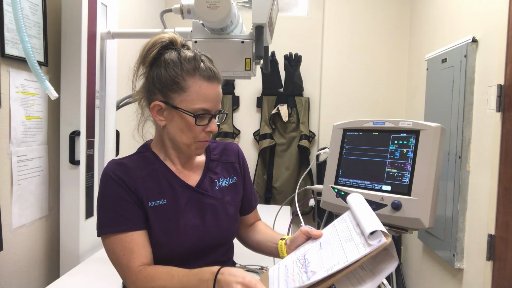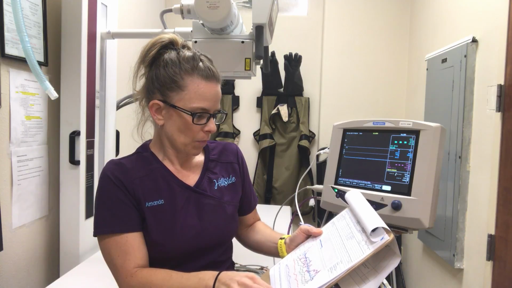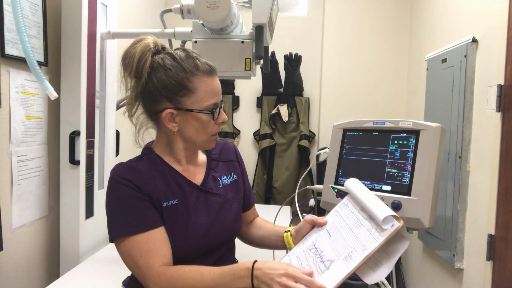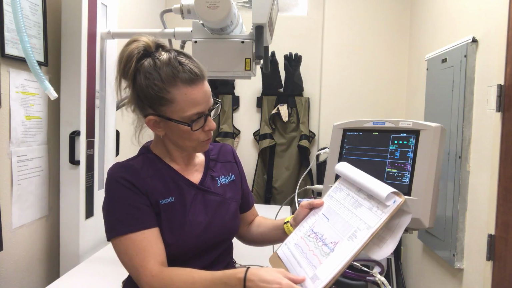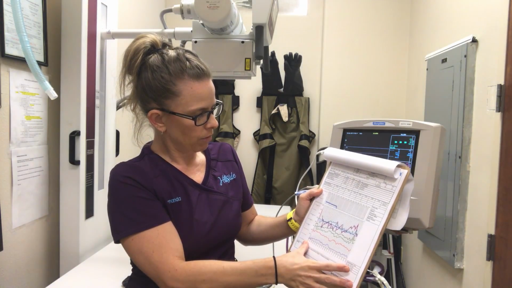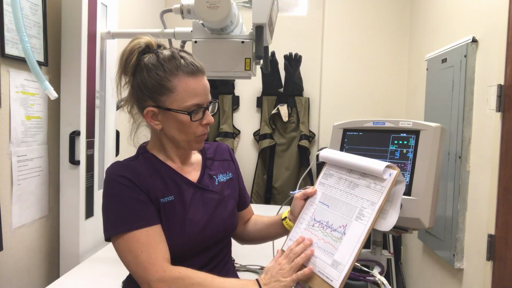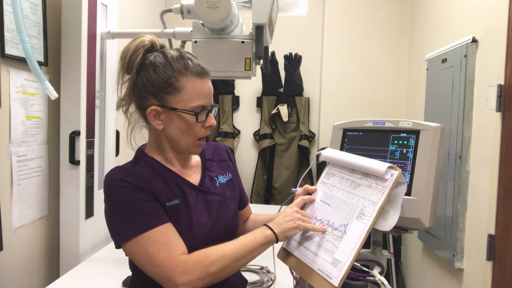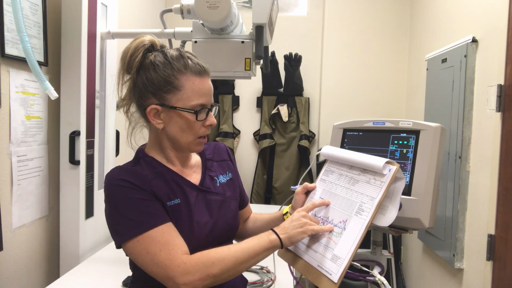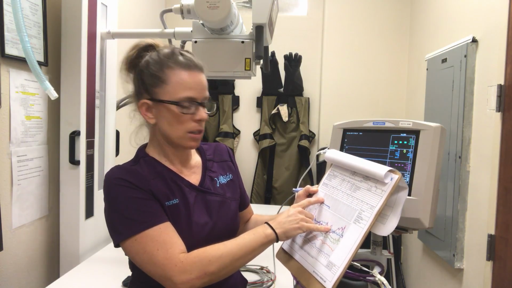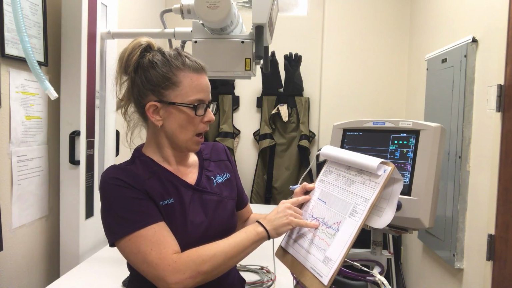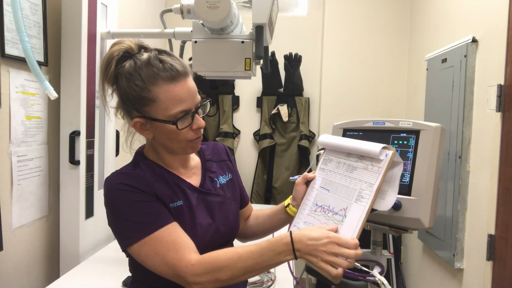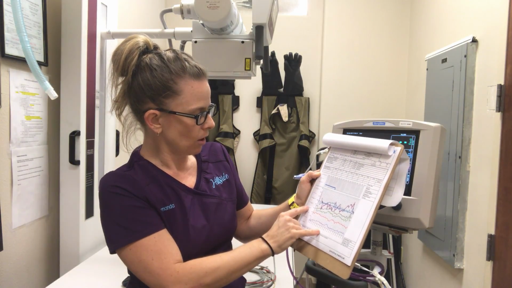Let's see, and then what we'll do is all of this information that is being recorded on the SurgiVet is recorded into one full summation of everything, and it just gives all of the patient information. It records by minute the anesthetic agent, the O2, and then down here I have graphs of all of them individually, but it breaks it all down.